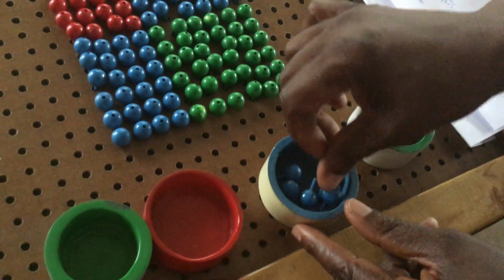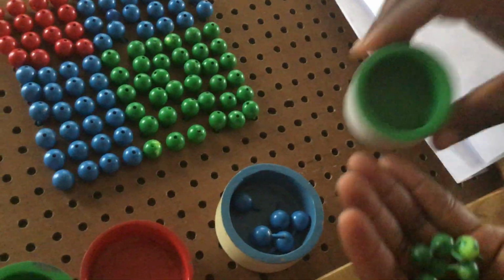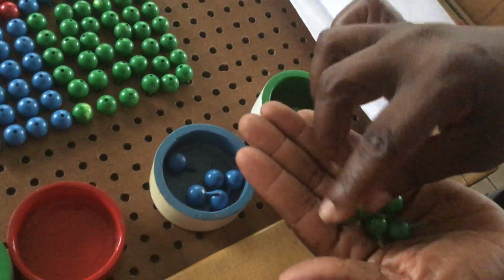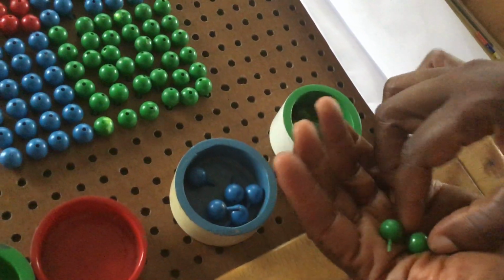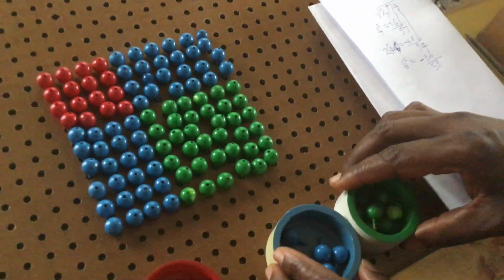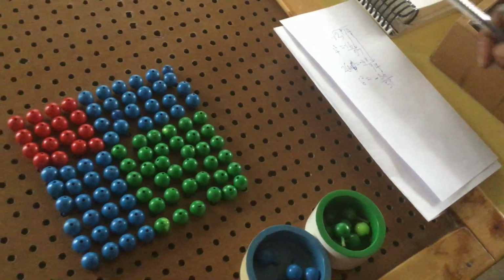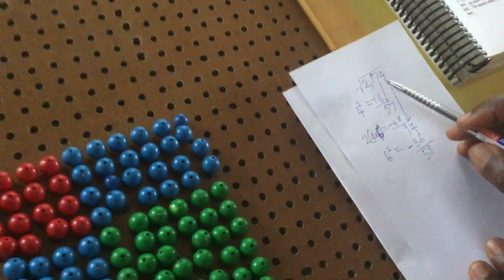1, 2, 3, 4, 5. So 5 tens. And let's see how many units we have here left. 1, 2, 3, 4, 5, 6, 7, 8. So we have 58 units left. So what is the square root of 2,174?